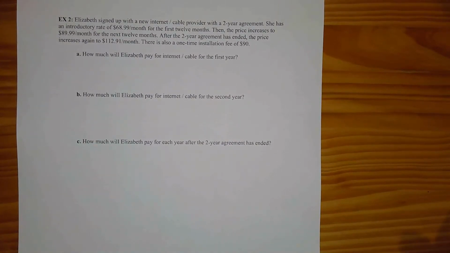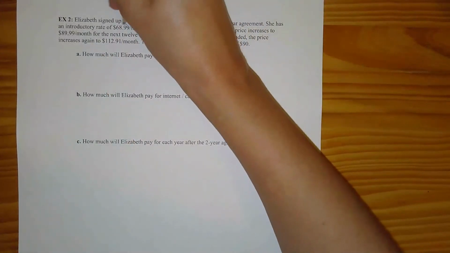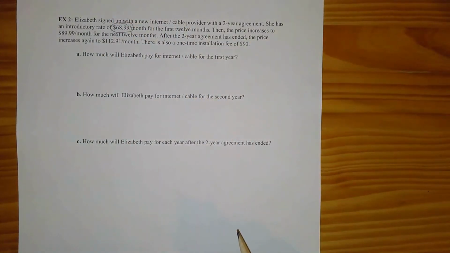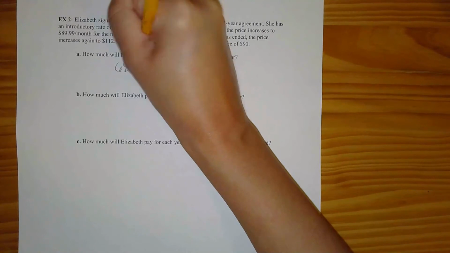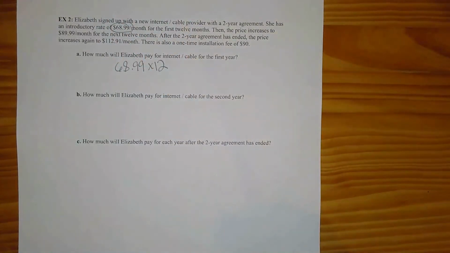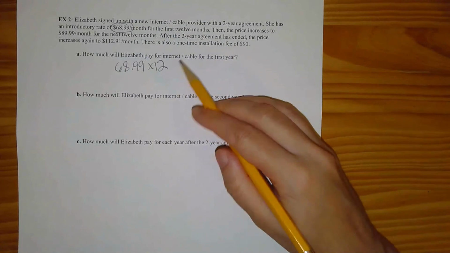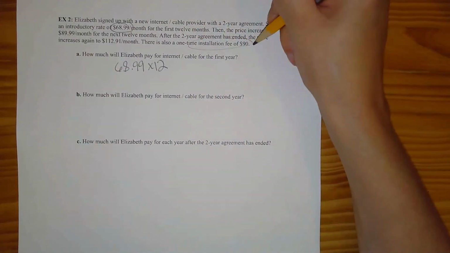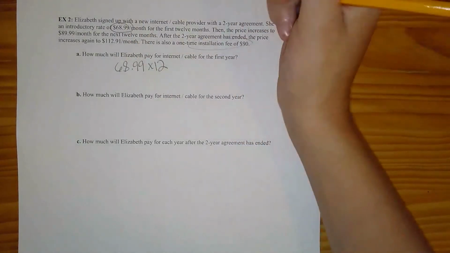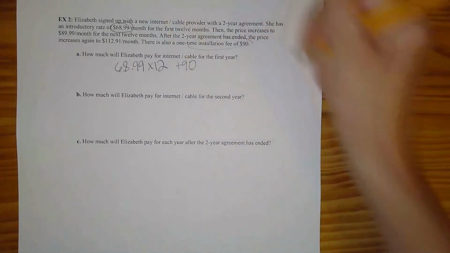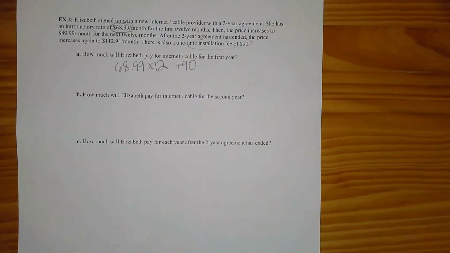So part A says, how much will Elizabeth pay for internet and cable for the first year? So the first year, she is paying $68.99 per month, and each year has 12 months in it, so we're doing $68.99 times 12 to see how much she's paying for that first year. She also has that one-time installation fee of $90, which is going to happen in that first month. So we're going to multiply these together, and then we'll add $90 for that installation fee. And that'll tell us how much she's paying for internet and cable for that first year.